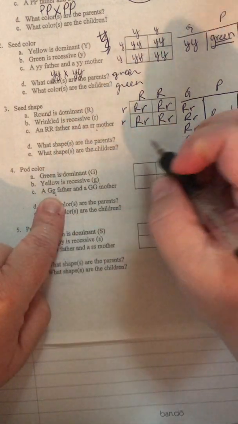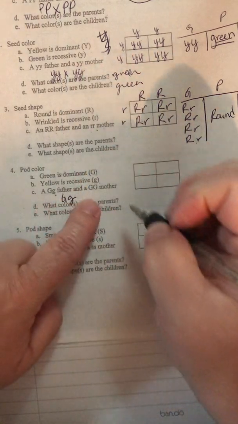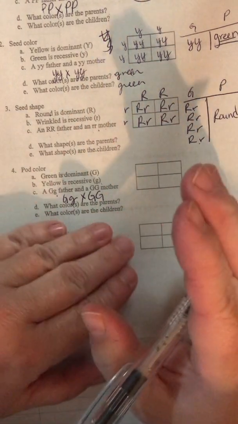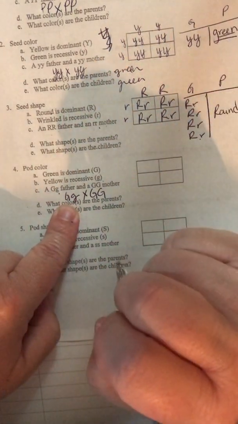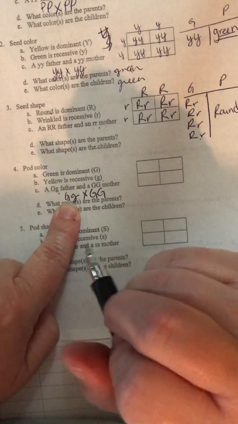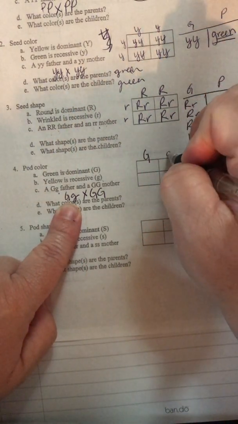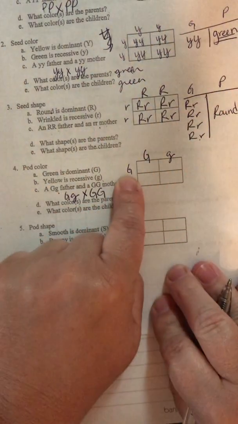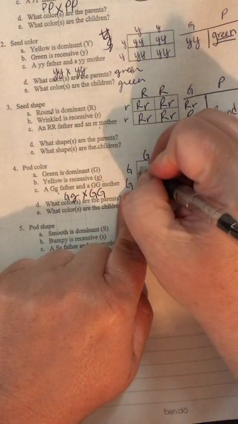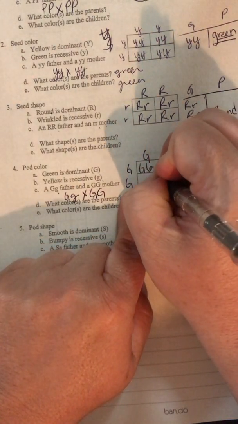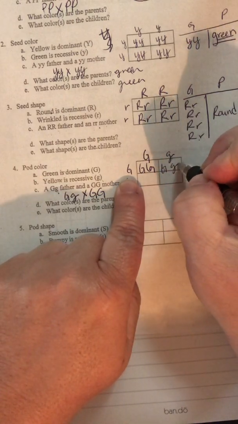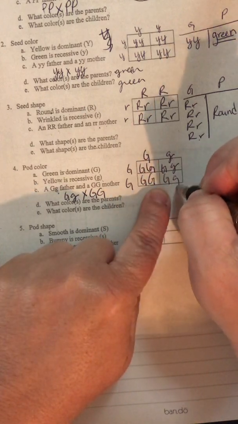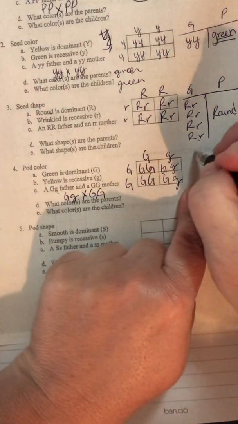Big G, little g, father. So big G, little g. And a big G, mom. So times big G, big G. I'm writing it all out to make sure I do it correctly. And I've been doing it for 17 years, so you need to write it out too. Big G, little g. Big G, big G. So the second parent goes on the side. I'm going to fill out my chart really carefully. And there we go. Then I'm going to write out my GP percent chart.